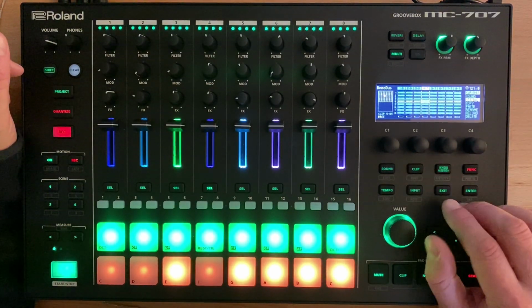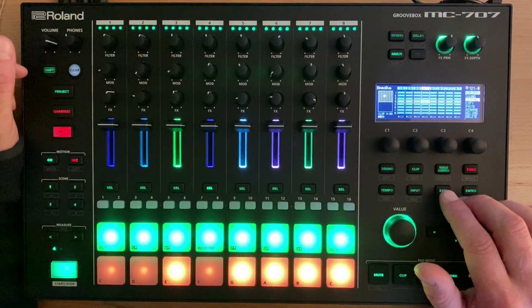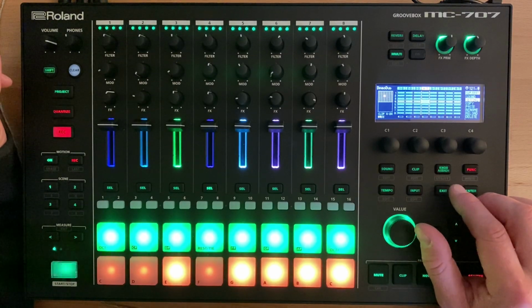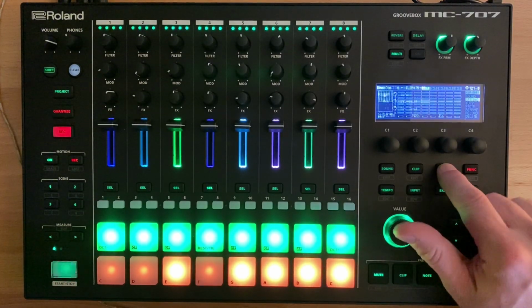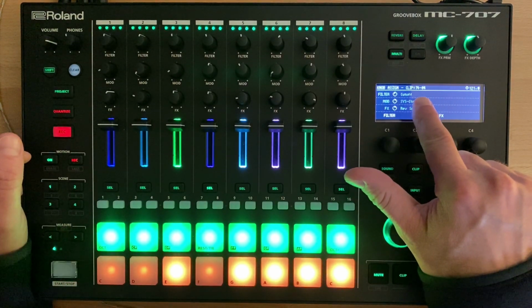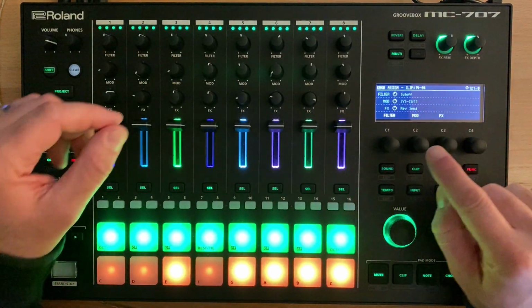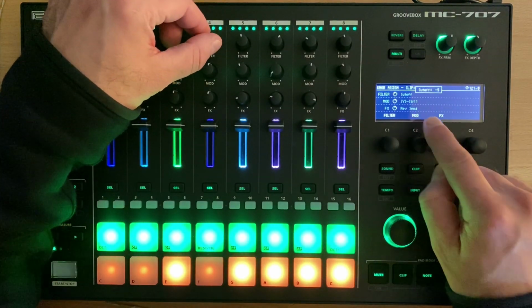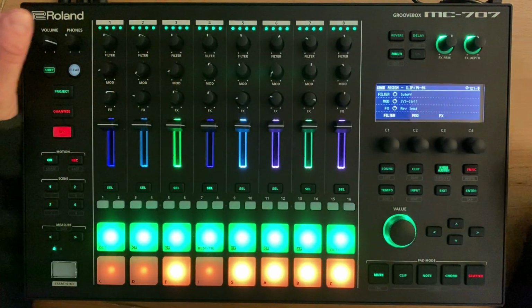If you want to change the knob assignments, that's pretty easy now on the 707. They made this quite a bit easier than the TR8S. There's a dedicated knob assign button. So you can see here where your clip is at track 4, clip 4. And you can see that we're assigned cutoff, sys control 1, and reverb send.